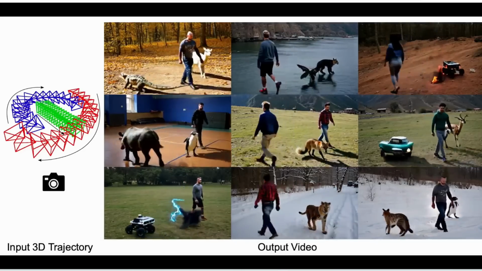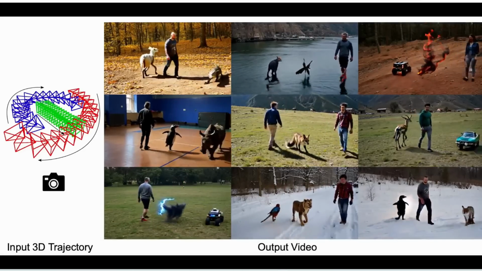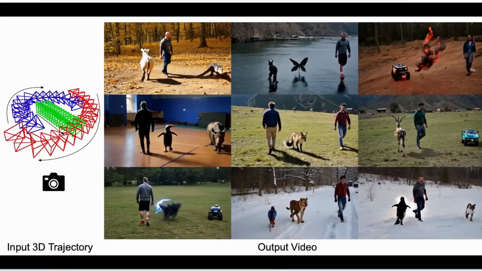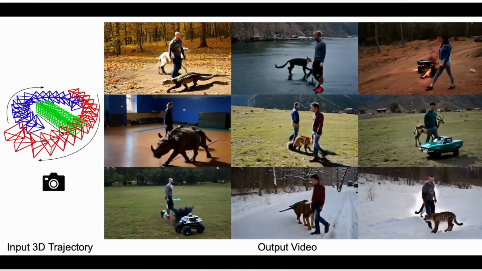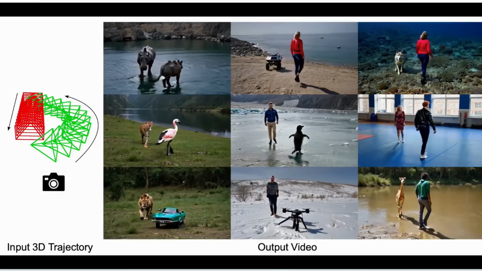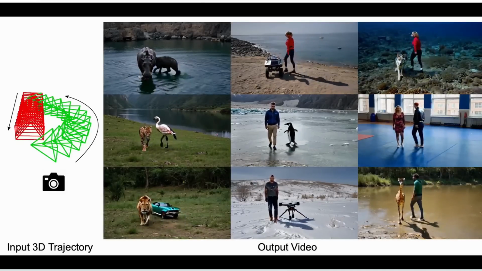Here's another insane example with not two, but three trajectories. So you can see for each video, we have now three different objects moving along our specified paths. And here is yet another example. But there's more you can do with this.